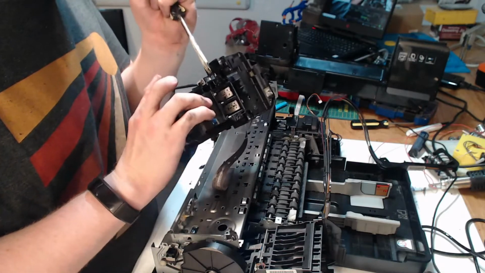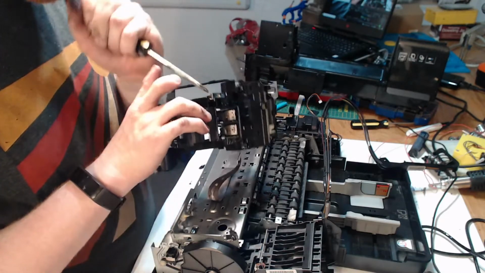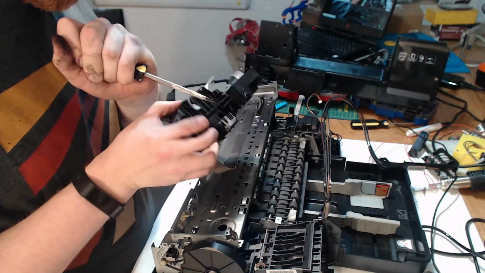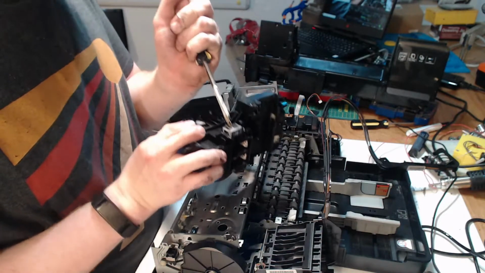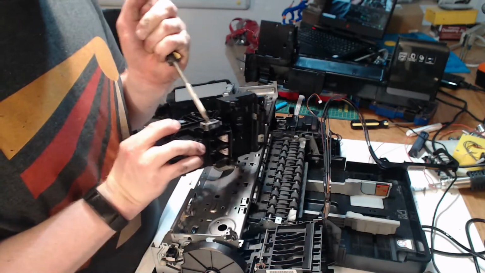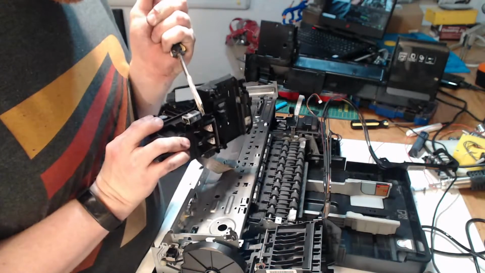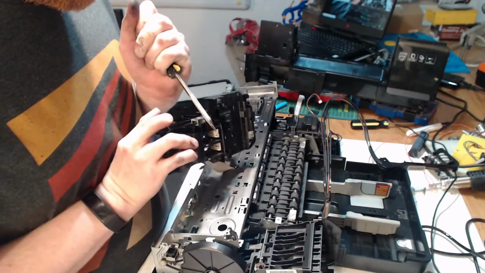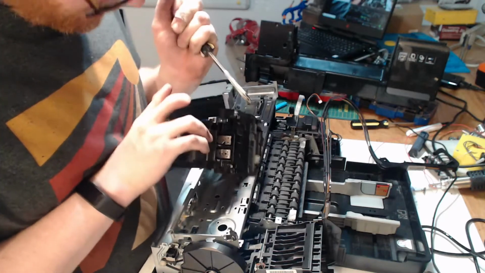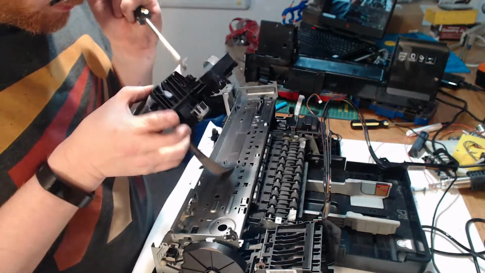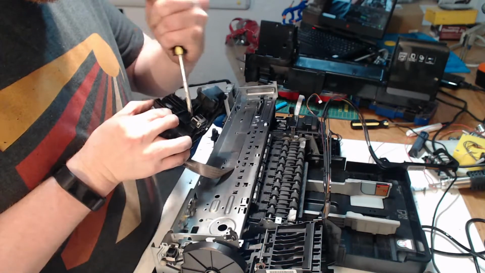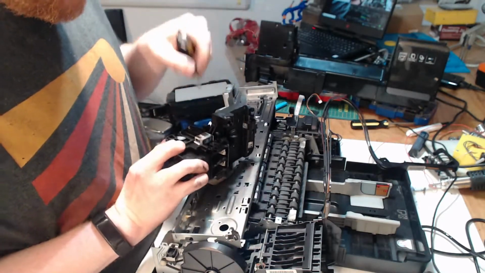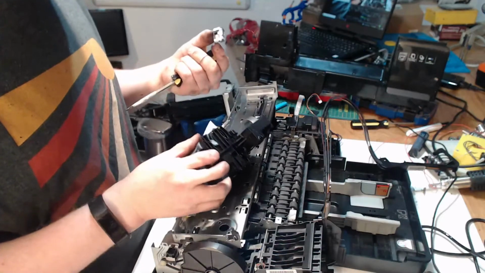Yep, that was a tab of some kind. Come on. Come on. Oh, it moved a little bit. Something else is holding this in place. Oh, there's another tab right there. Broke it. There we go.